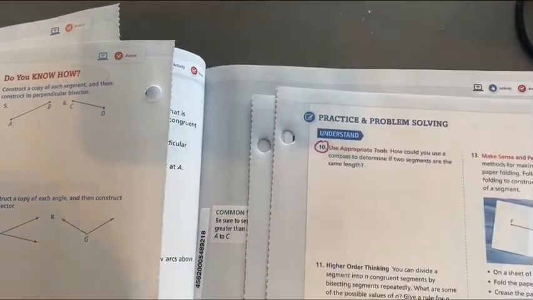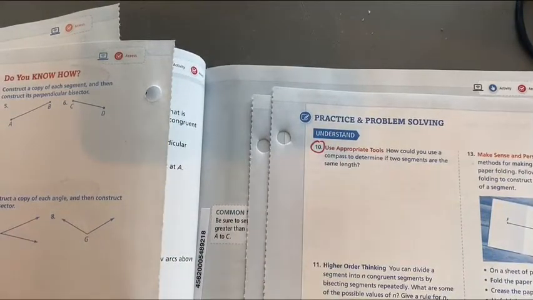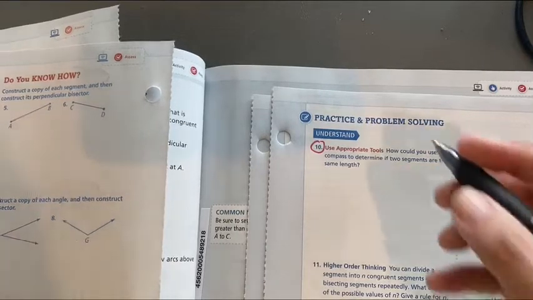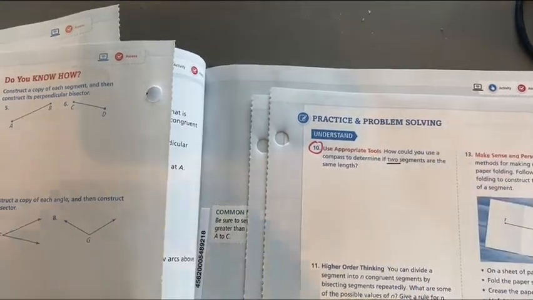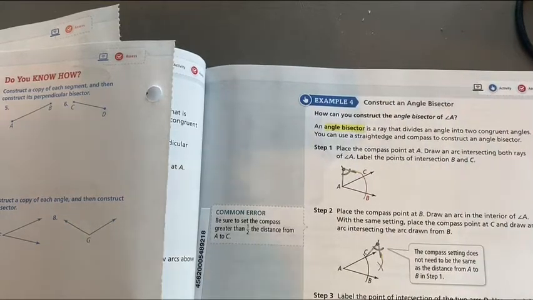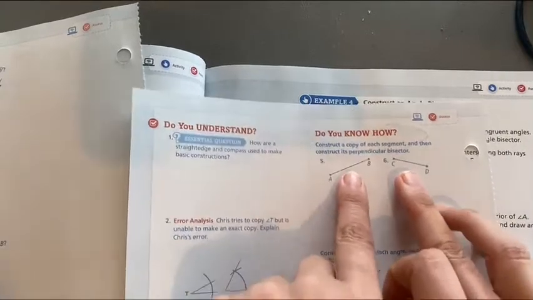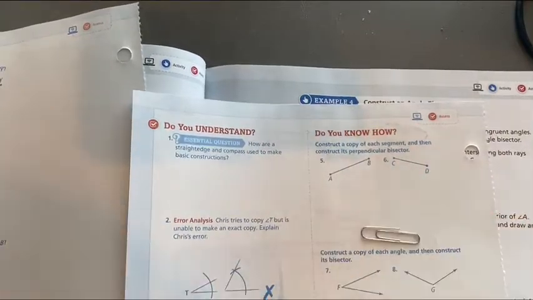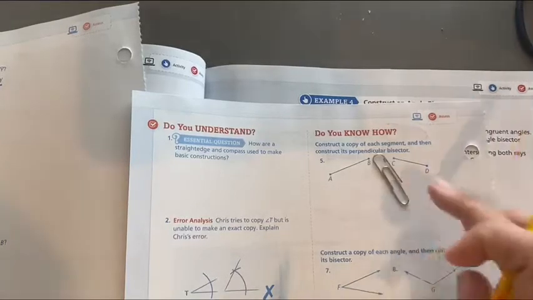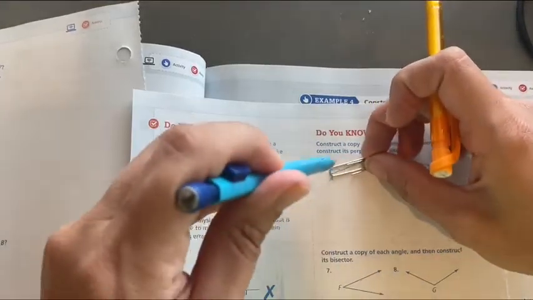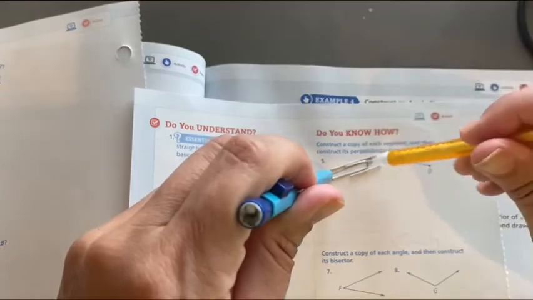So let's do it. On question number 10, it says, how would you use a compass to determine if two segments are the same length, right? So I didn't bring home a compass. I don't really use one here at my house. Maybe a lot of you might be surprised about that. So if I'm looking here at these two segments, I'm actually going to do the opposite. I'm going to verify if they're different, because these seem very obviously different. So you can use a paper clip as a compass, and I'm just using this example number 5 to kind of show what I'm talking about.